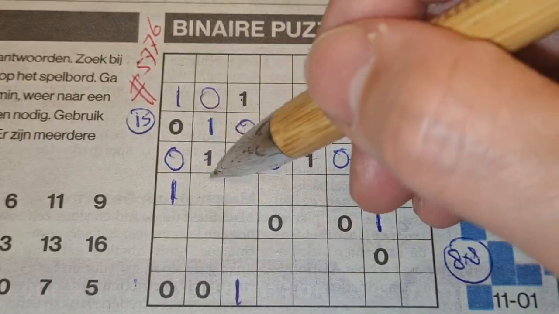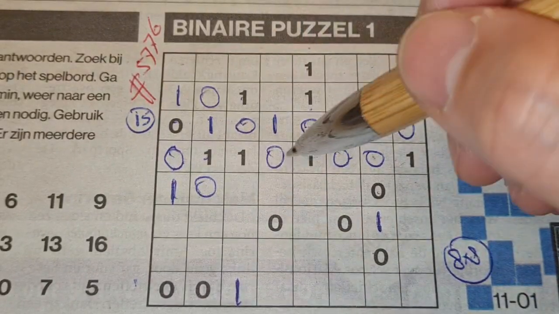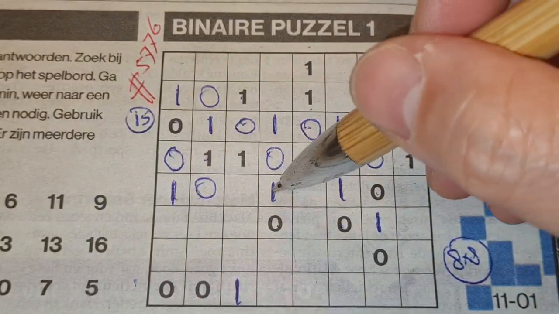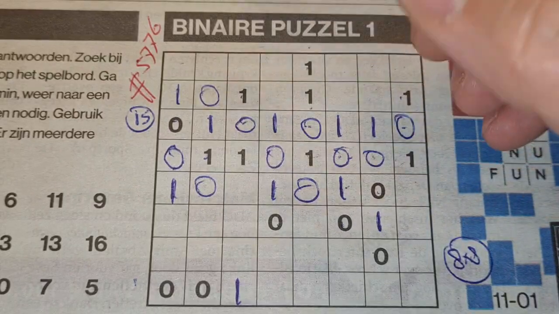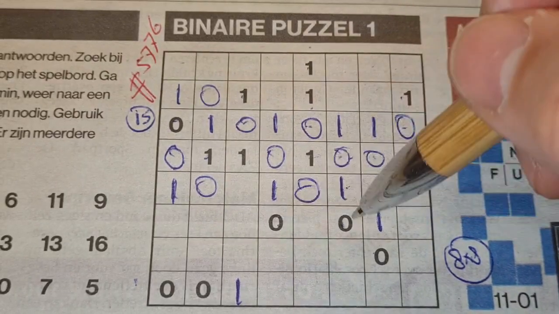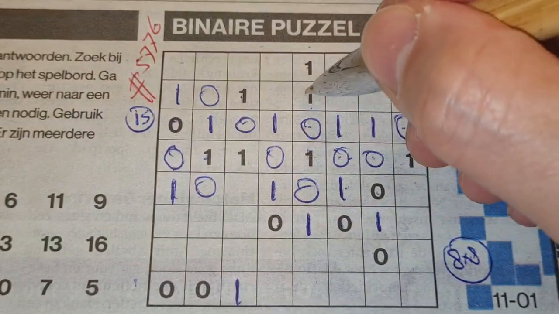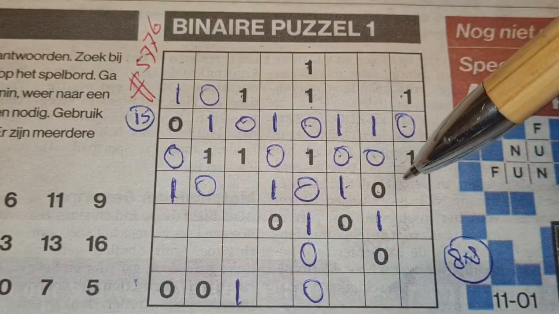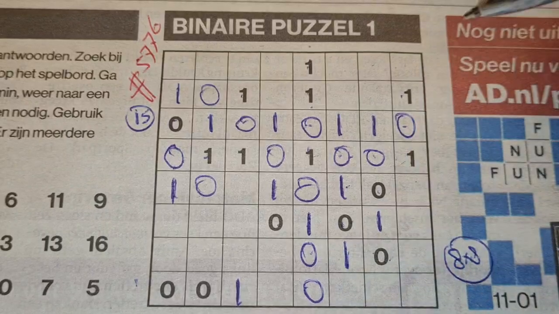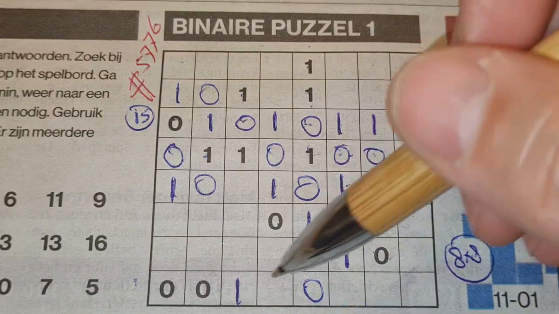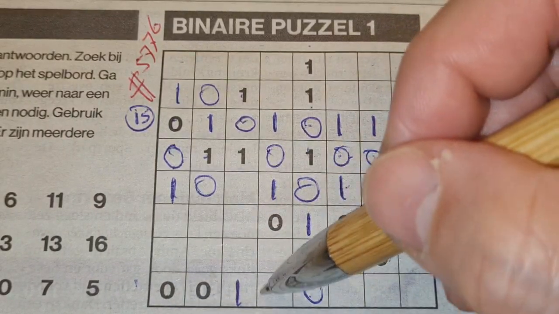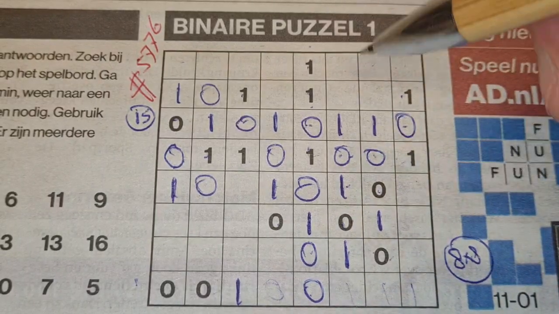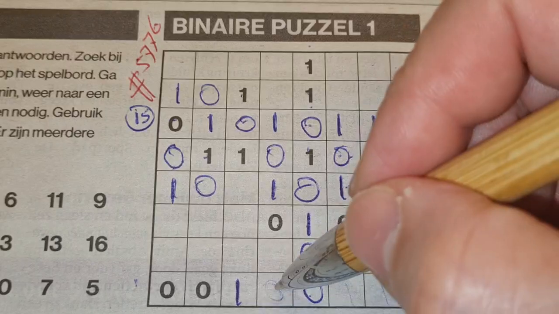Double one, here no, there no. Between two O's comes a 1. Between two ones comes an O. 4 ones we have here, so the rest are O's. Well, we have here 3 O's. If I place number 4 here, then we have 3 ones in a row in this last row. Not allowed, one of the rules, so this should be a 1.